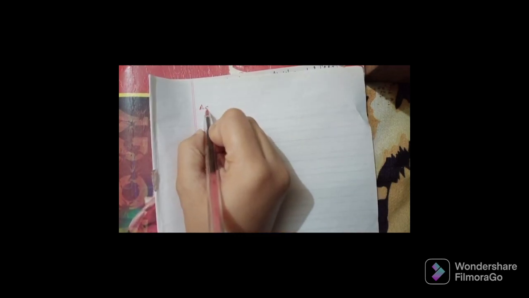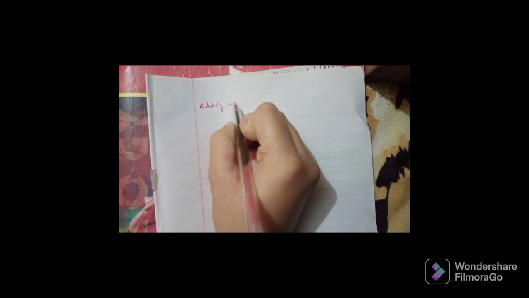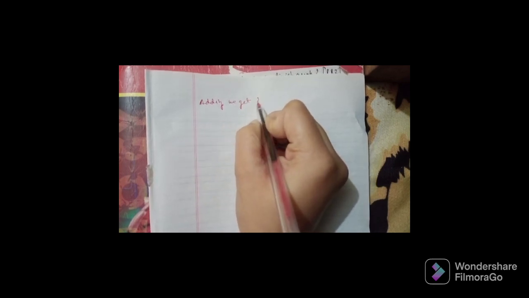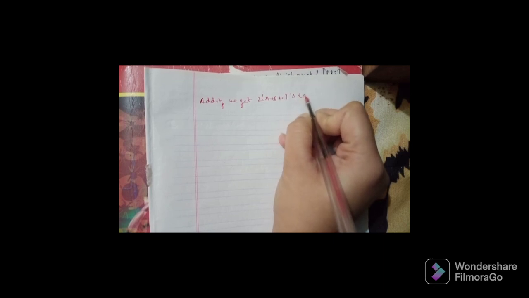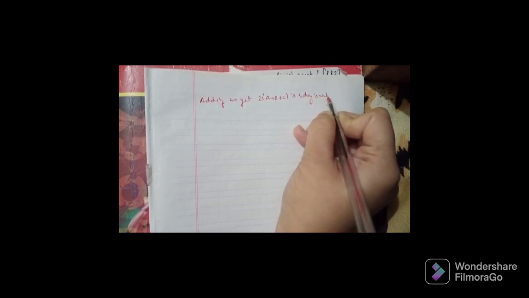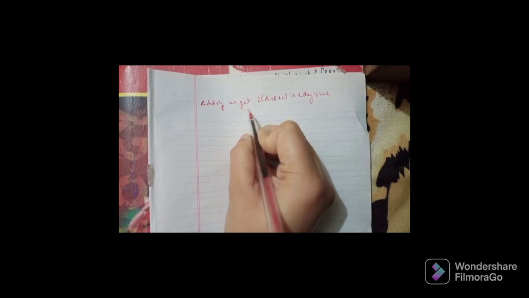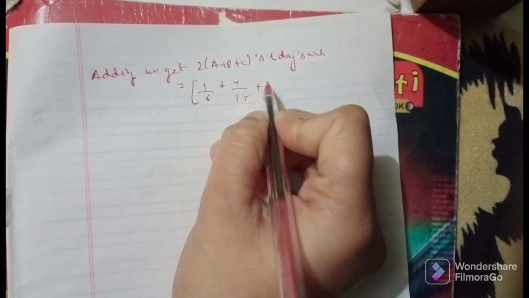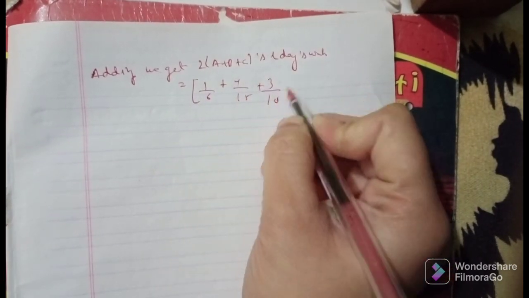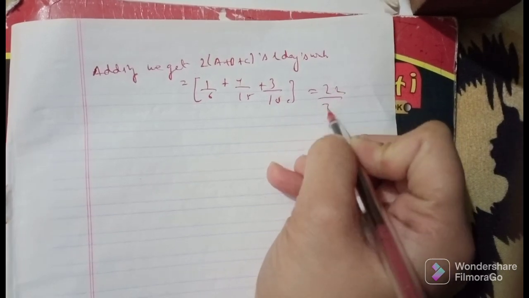So adding, we get 2 times A plus B plus C's 1 day's work equals 1 by 6 plus 4 by 15 plus 3 by 10. So on adding, in the same way it will be 22 by 30.